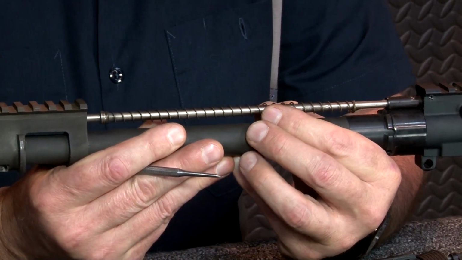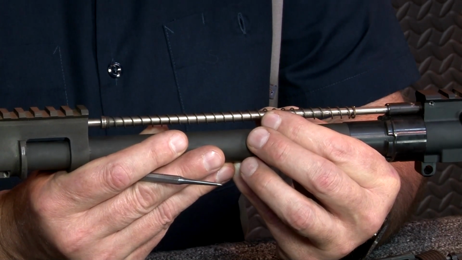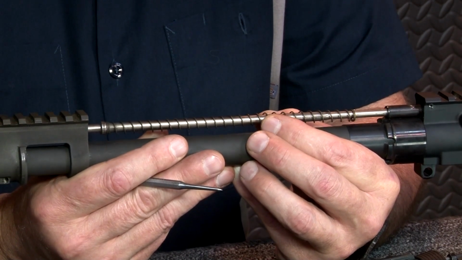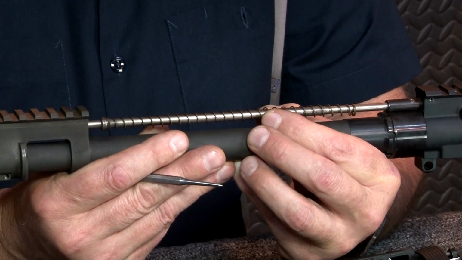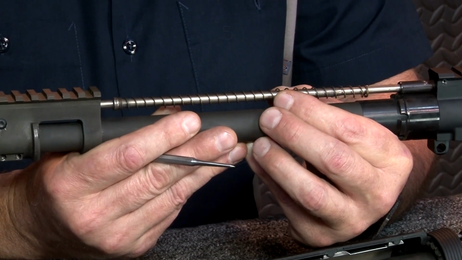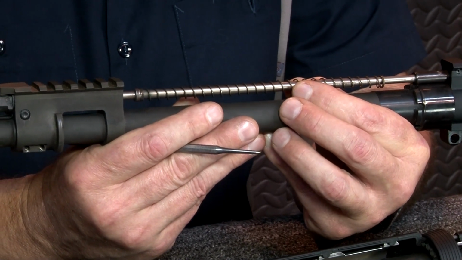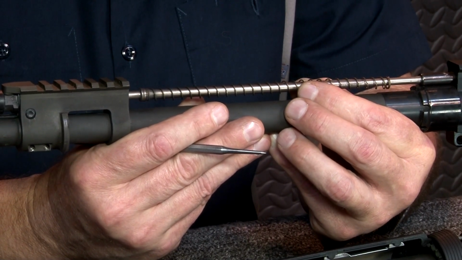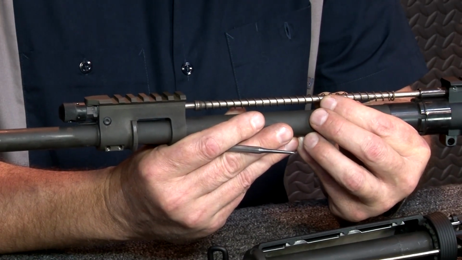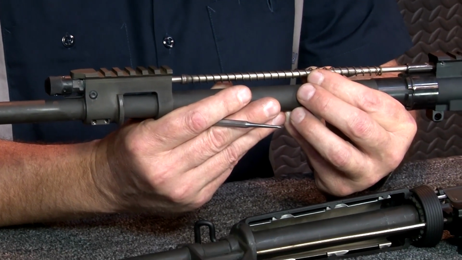Now mind you, every single one of the gas piston systems is slightly different. There is no mil spec. The direct impingement system is 60 plus years old. It works, and there's a mil spec to it. Every manufacturer of the gas piston system is slightly different. This is just a representation using the Ruger, but you get something like a Patriot Ordnance Factory, SIG 516, or the 716. They're all going to be slightly different. They all work very, very well, but they're all slightly different because there is no mil spec for the gas system.